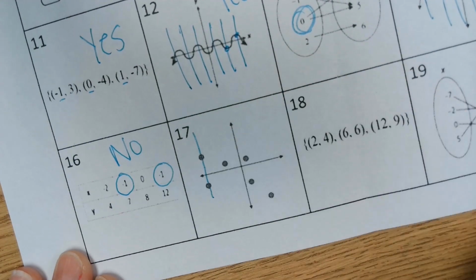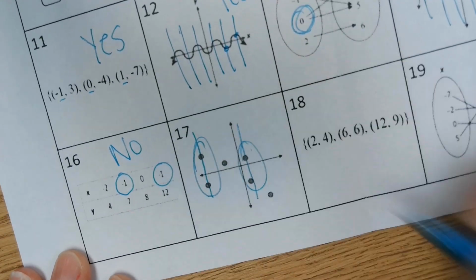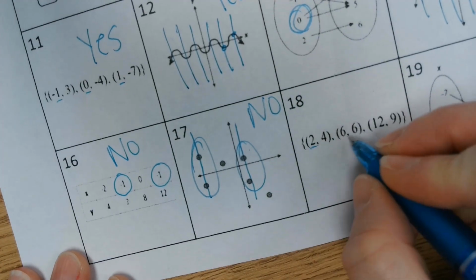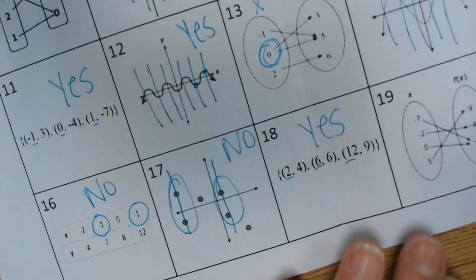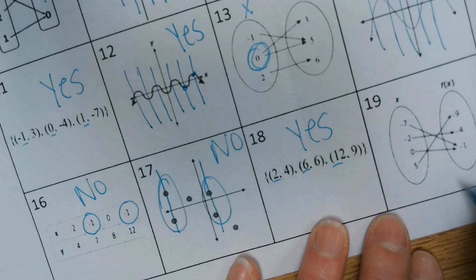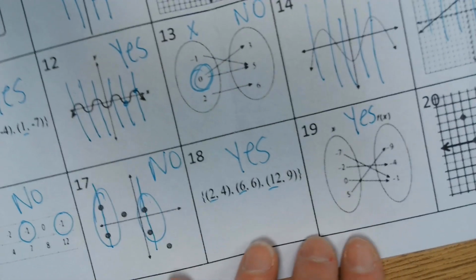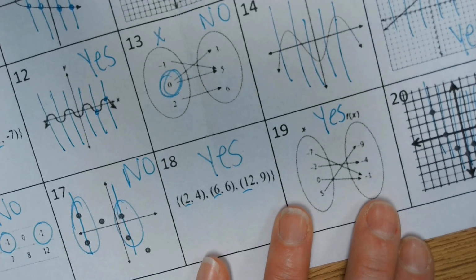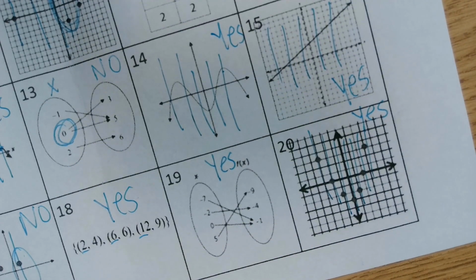17. Oh, right away. Look at that. Those are repeaters. It fails the vertical line test. So this is no. 18. No repeaters. So yes. 19. Look and see if there's any 2 arrows coming from x. And there are not. So this is a function. Then the last one, vertical lines, doesn't cross 2, so this is a function. So yes. All right, go ahead and glue this in your journal on the next page.